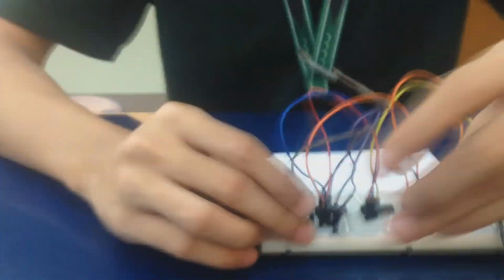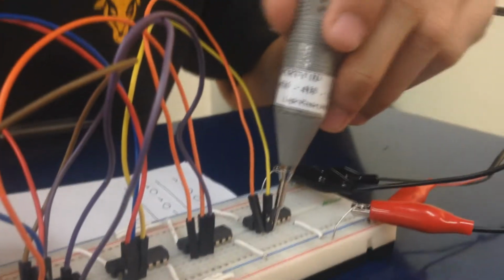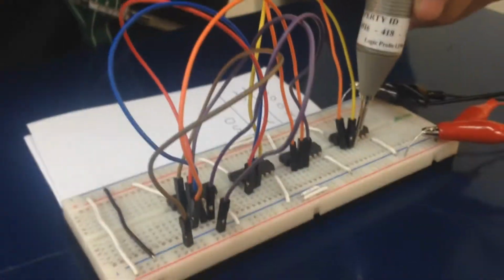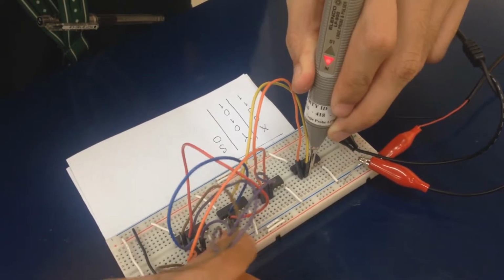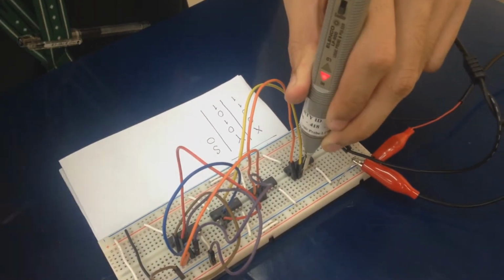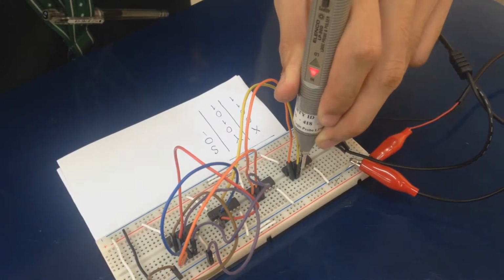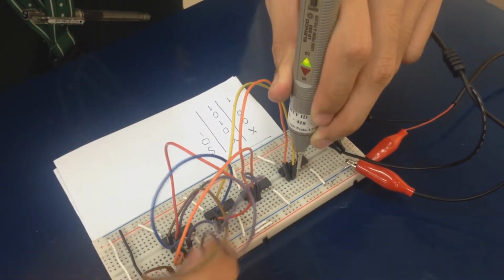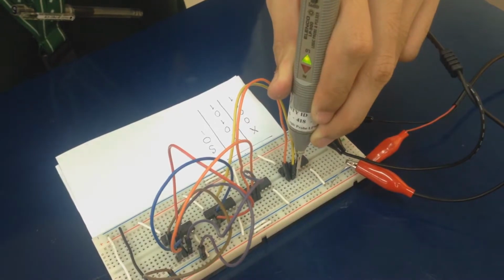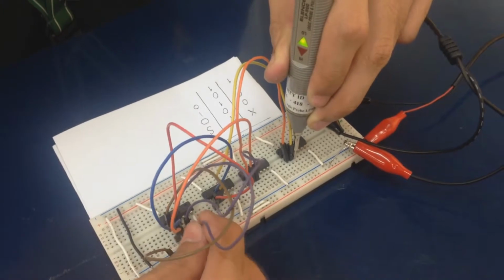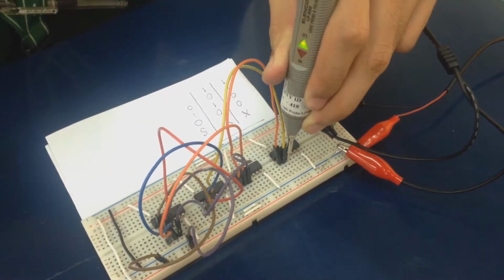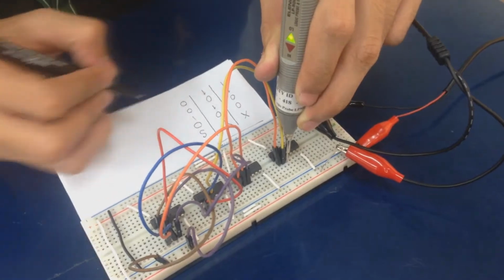The first combination is X equal to 0 and Y equal to 0. Just connect the two hanging inputs to the negative source and the output we got is 0. For the next combination, we connect Y to the positive and the X remains on the negative. The output is 1. We then switch their positions, then record the value, which is 0. For the last combination, we connect both inputs to 1 and record the value, which is 0.